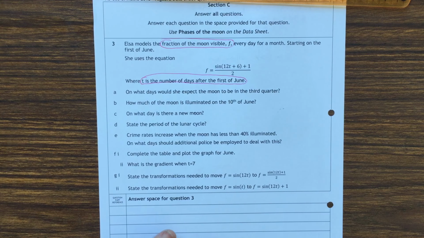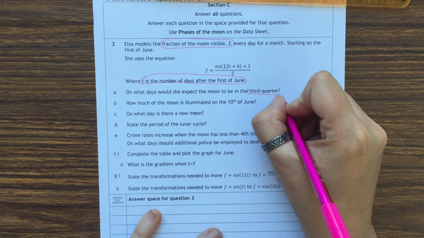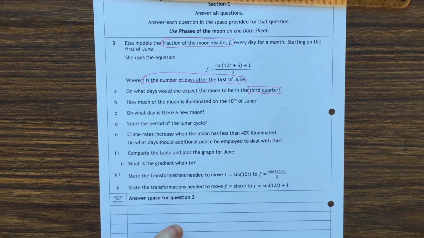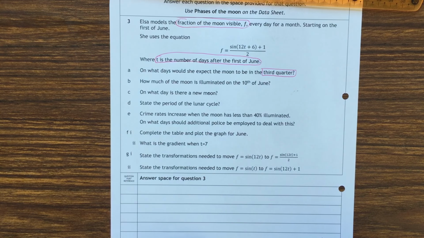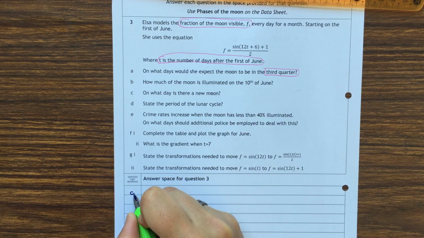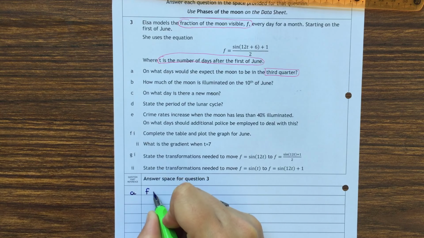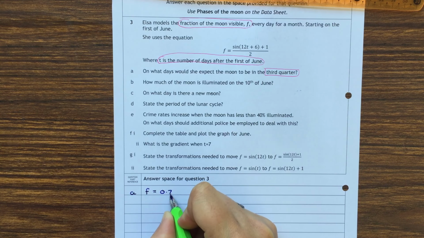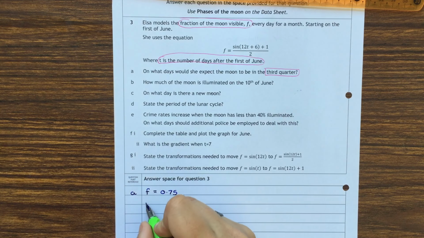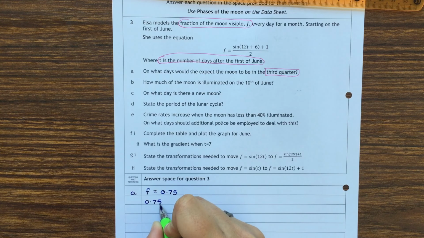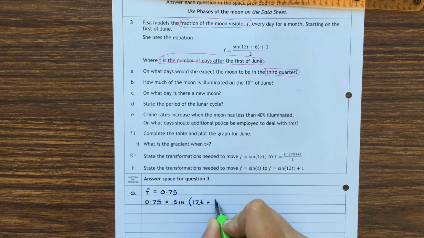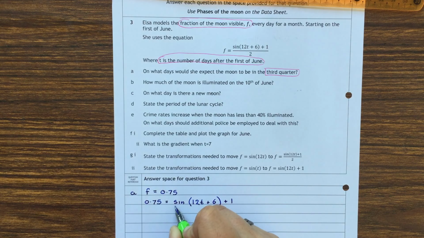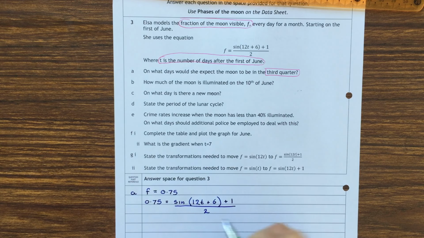So, on what day would she expect it to be in the 3rd quarter? The 3rd quarter is going to be 0.75 or 3/4. So for part A, we know that the fraction that we're interested in is equal to 0.75. So we can substitute that into our equation. We need to show that we've substituted it. 12t plus 6 plus 1 all over t.